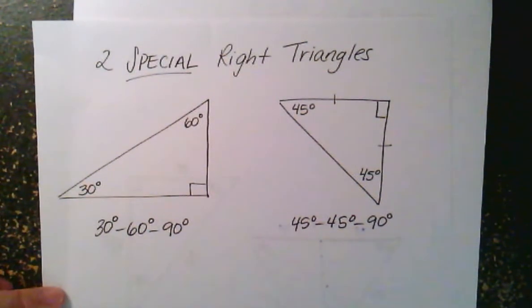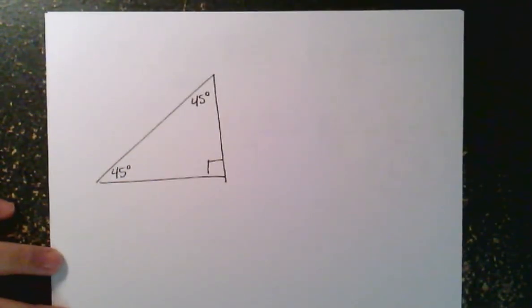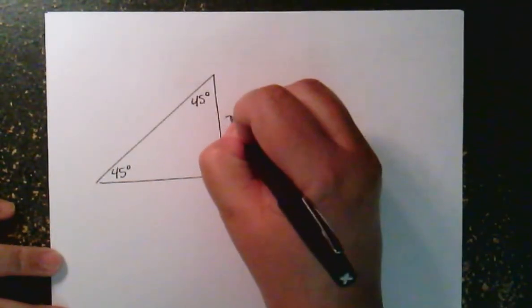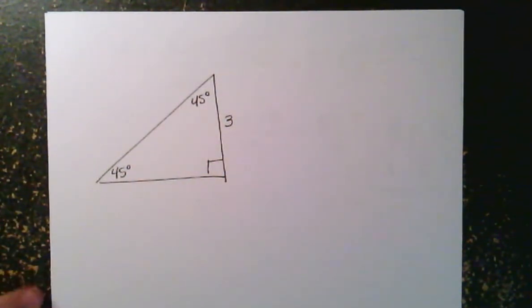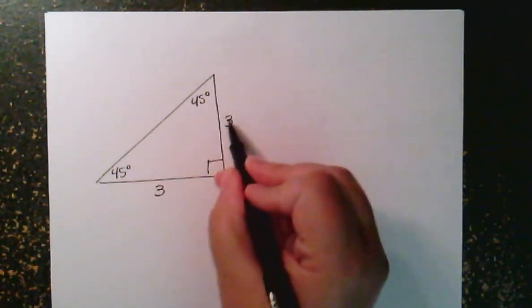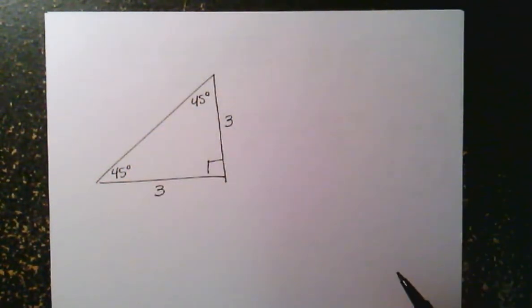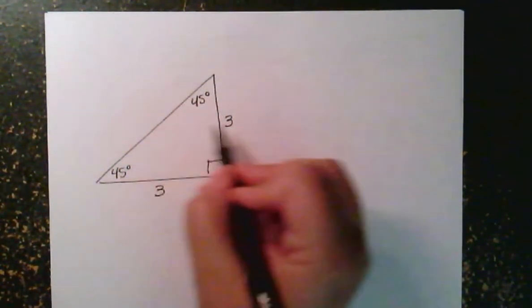Okay, so let's look at the rules for 45, 45, 90s, or really it's just one rule. Let's suppose that my 45, 45, 90 has a leg of length 3. Well, we just said a 45, 45, 90 is a right isosceles, so both legs have to be 3. Both legs will always be the same in a 45, 45, 90. That's never going to change. Now, what I have to do is get from the legs to the hypotenuse. And so it really doesn't matter which one I go from, they're the same.